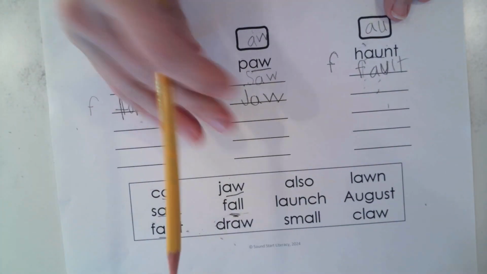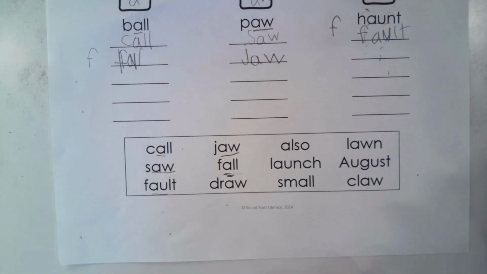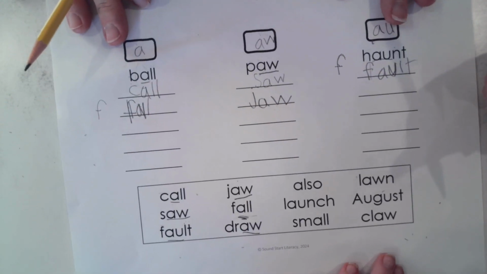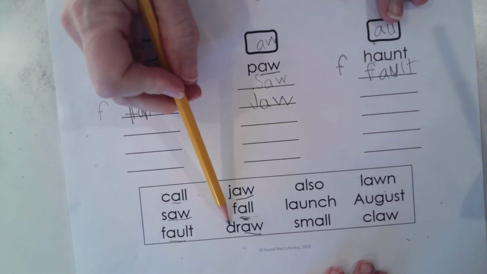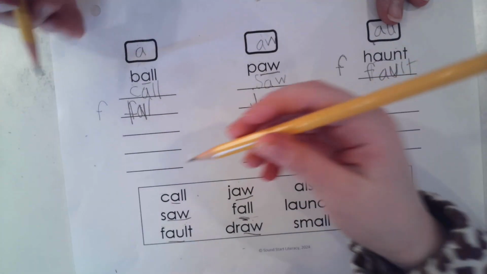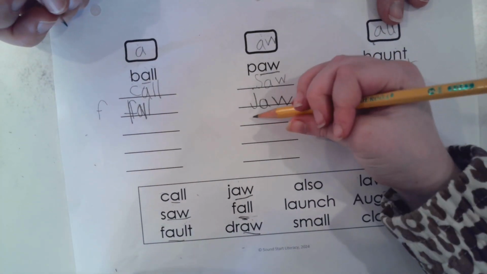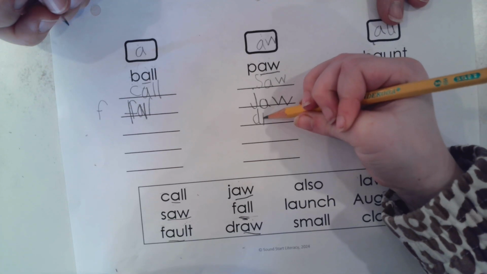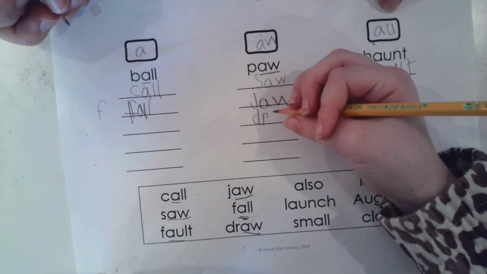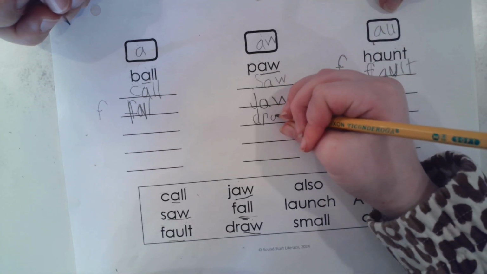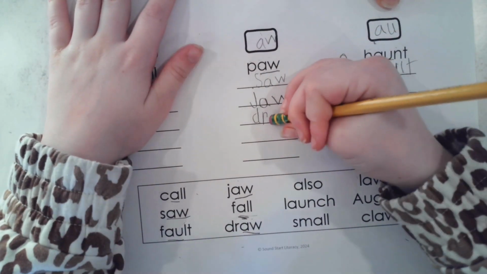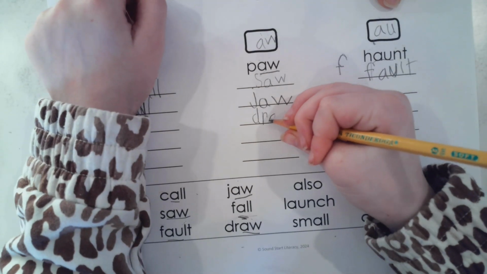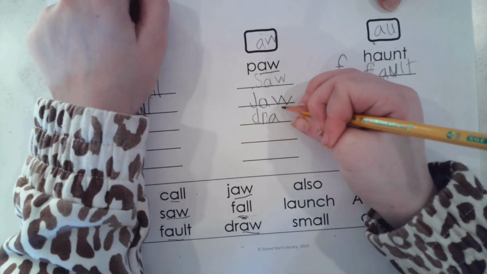How about the next one? Underline the spelling first. Good. Now find where it goes. Draw. I like to draw. D. Draw.